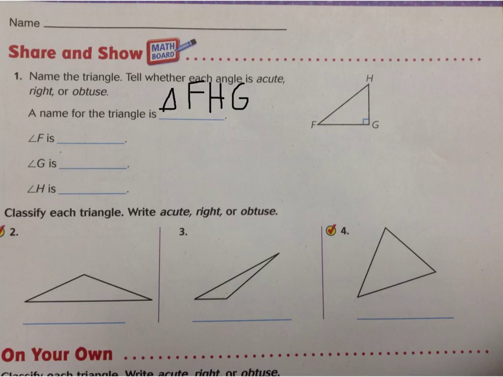So next it says angle F is what? They are talking about this angle right here. And that angle looks to be acute, so we will just say that that is an acute angle. So angle F is acute.